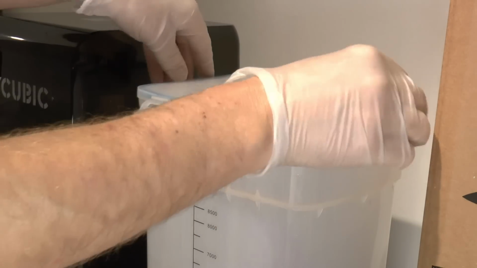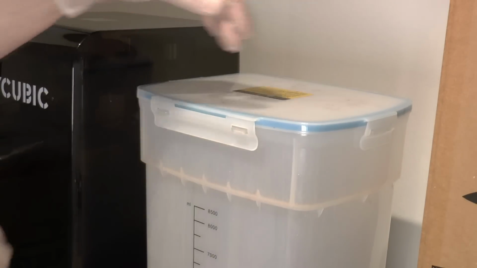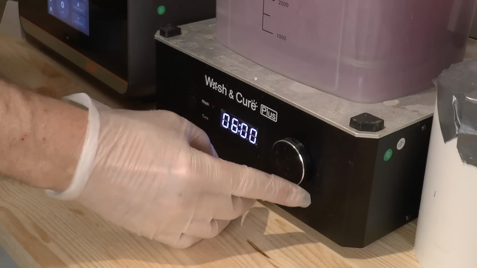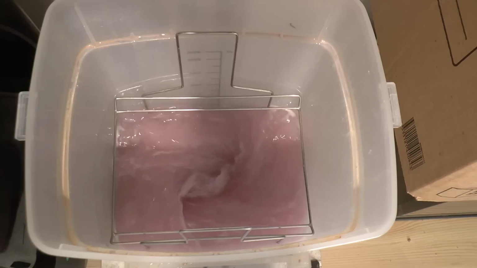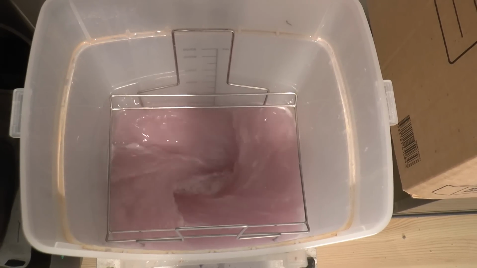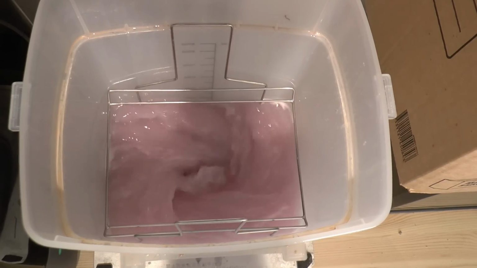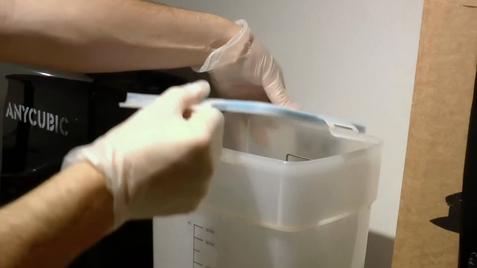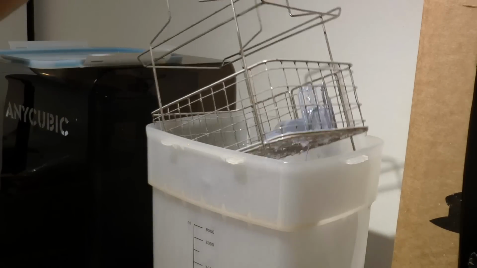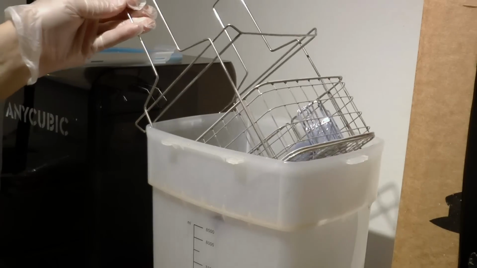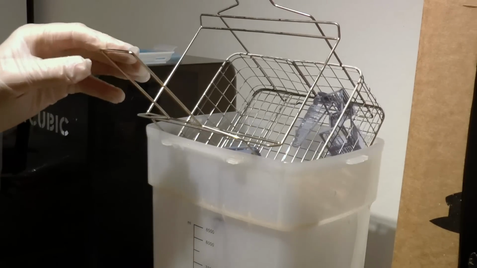The ISO tank container we just printed is now inside this washing machine. It's an Anycubic wash and cure. And as you see here, it's a kind of a propeller which spins in the bottom of this, so the alcohol kind of floats around and cleans the model. Next step is to remove the supports from the printout.